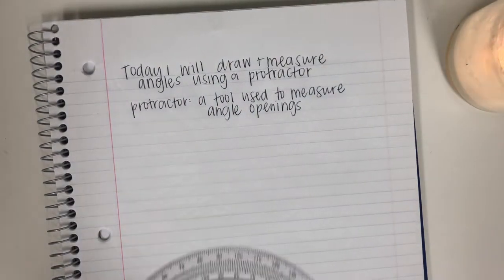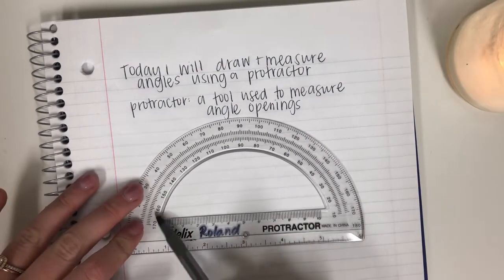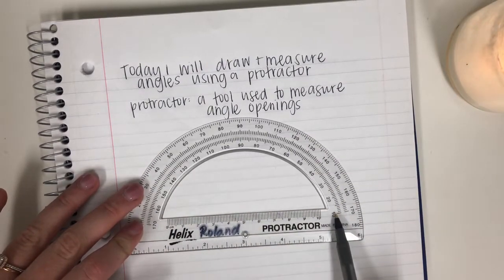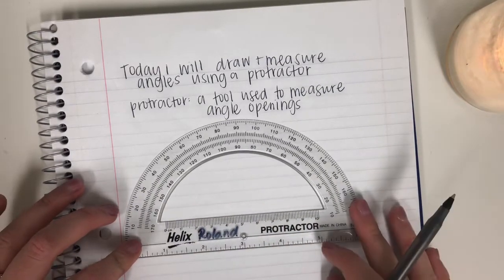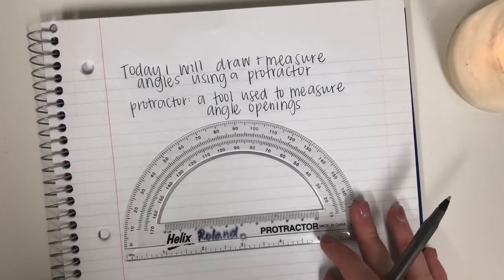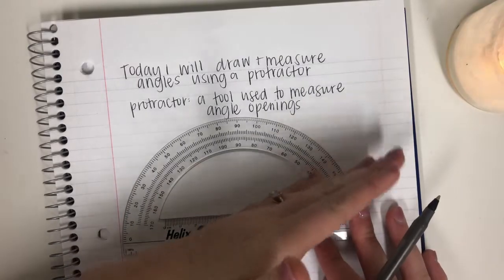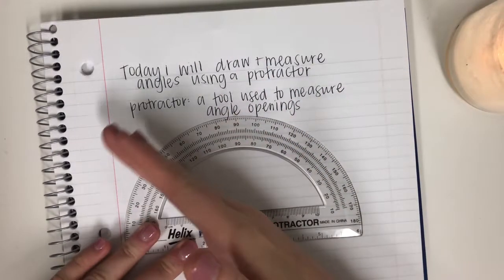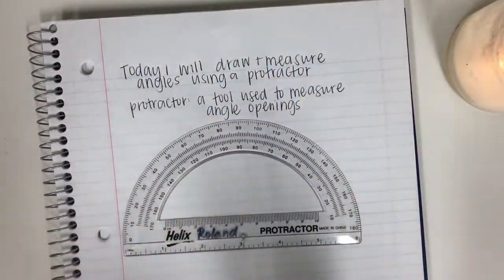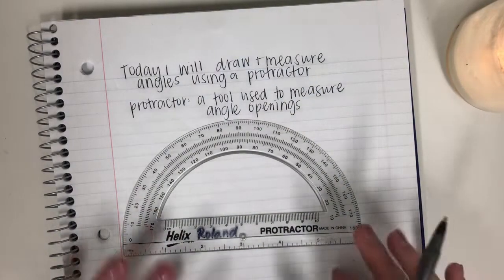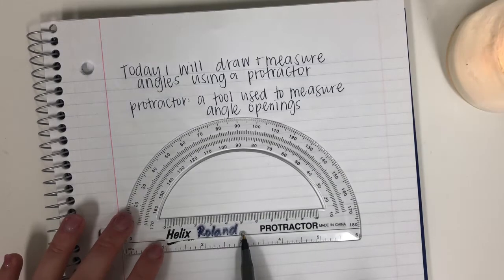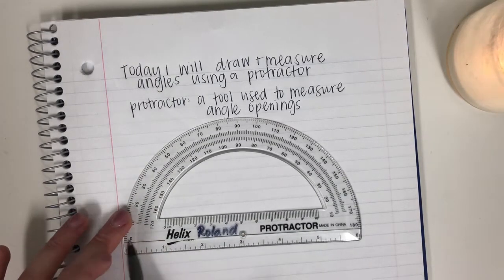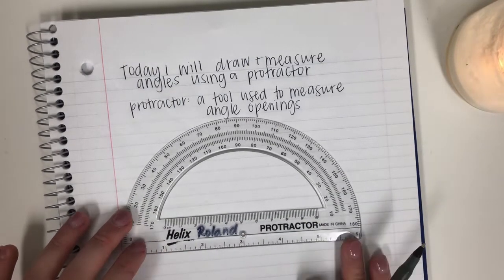Here we have our inner scale, which are the numbers that come here, and on the outside, we call that our outer scale. They just flip-flop depending on which way your angle opens. So if your angle is opening this way or this way, you need to have both sets of numbers depending on which way your angle goes. You have your center line here, which is where you line up your vertex. And then you have your 0, which allows you to line up your first ray.